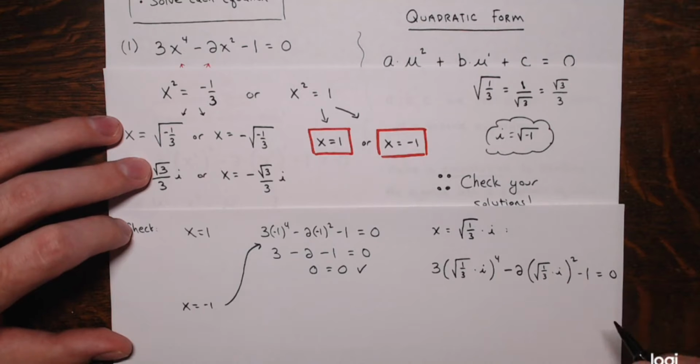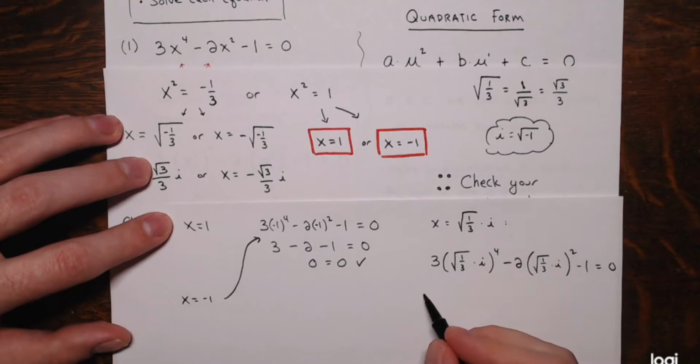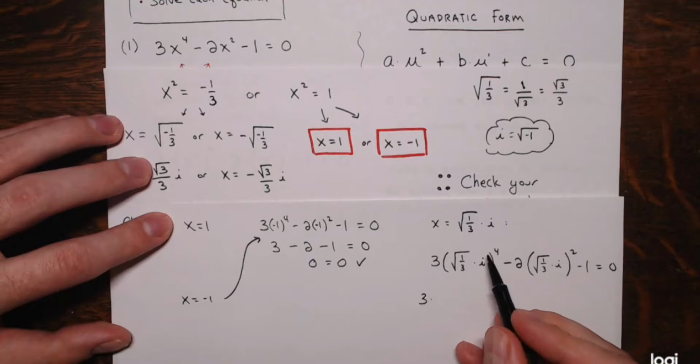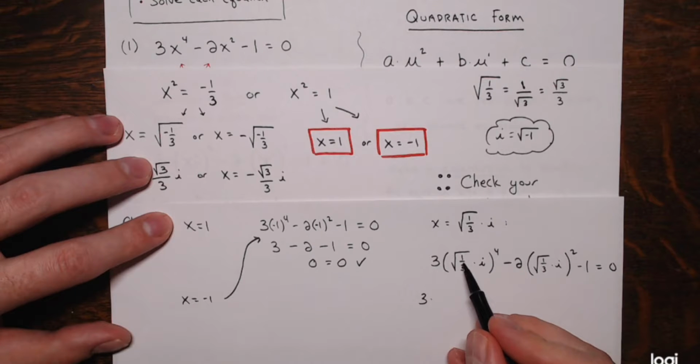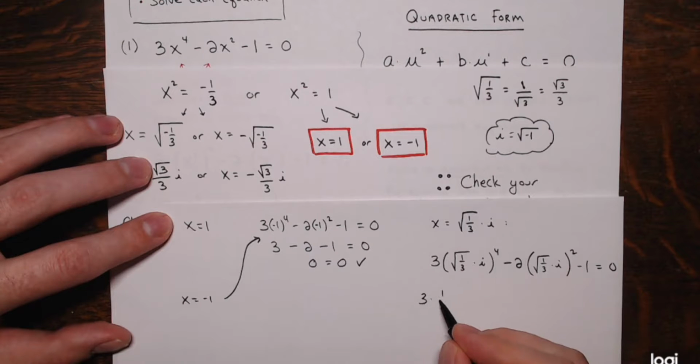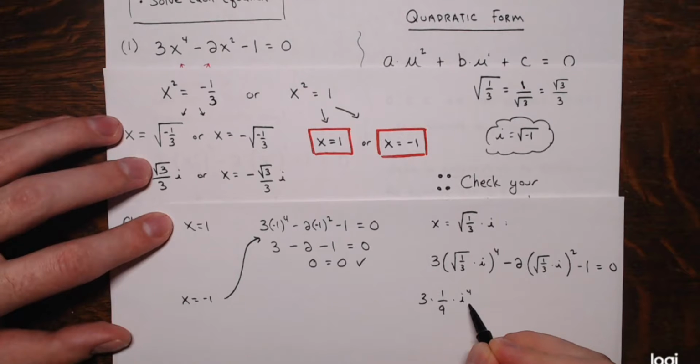equal to 0. Well, here you'd have 3 times, now the square root of 1/3 squared is 1/3, but this is to the 4th, so this would be 1/3 to the second power, 1/9. Right? That's 3 times 1/9 times i to the 4th. Now I'm hoping that you remember your powers of i from an earlier section in this book, or from an earlier video of mine. Remember, i to the 4th is just 1. So this ends up being 3/9, which is 1/3. Right? So this first term ends up being 1/3.